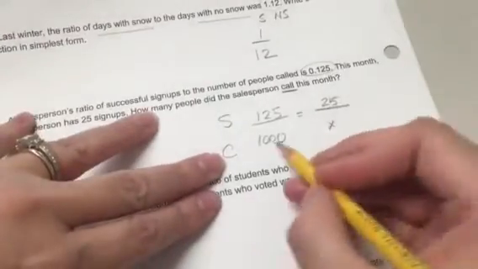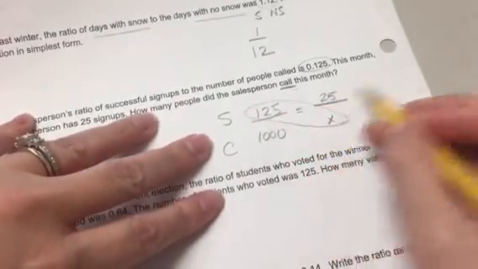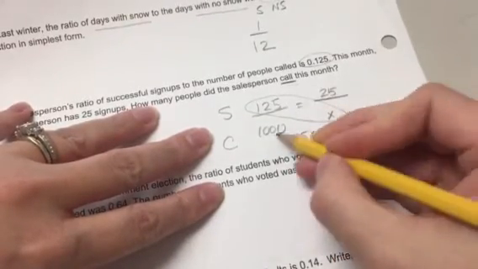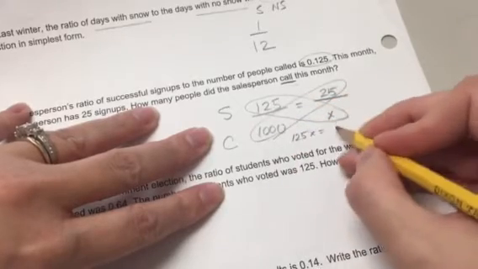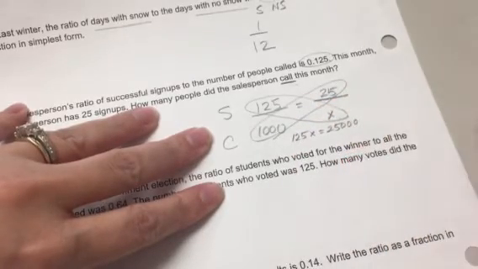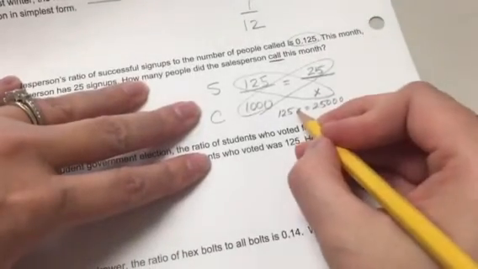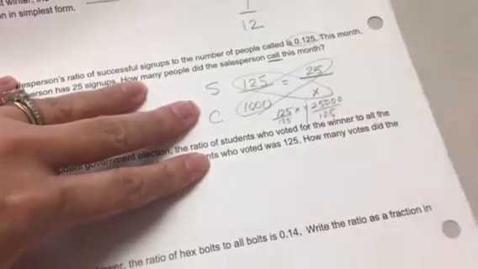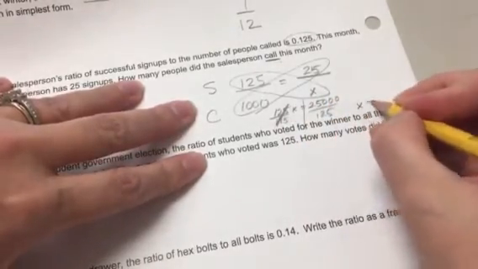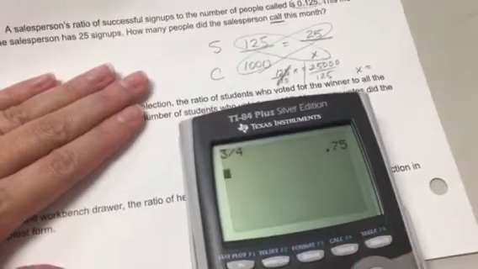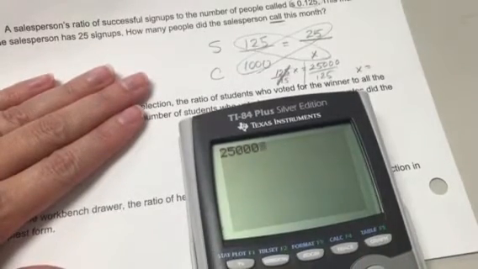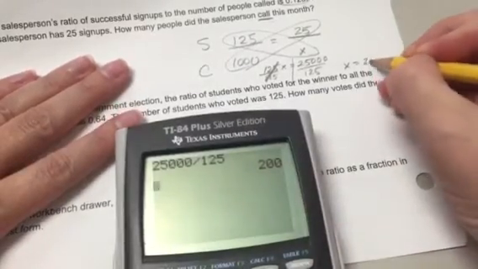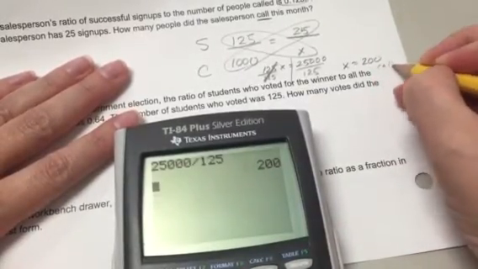So what we need to do to figure this out is to cross multiply. So 125 times x is 125x. And when you multiply 1,000 times 25, it's 25,000. And then to solve for x, it's just like an equation. Divide by 125 on each side. And you would be left with, on your calculator, 25,000 divided by 125. So that would be 200 calls.